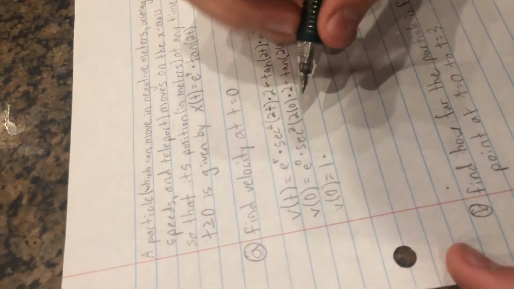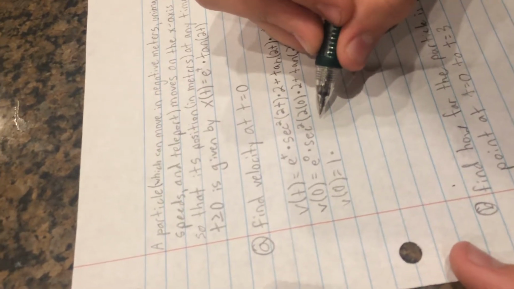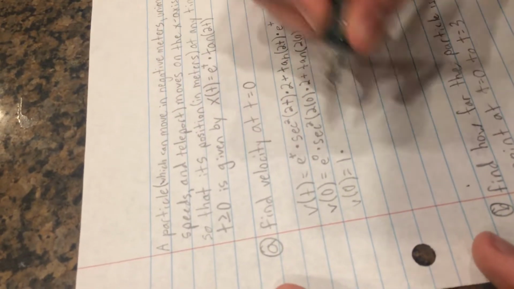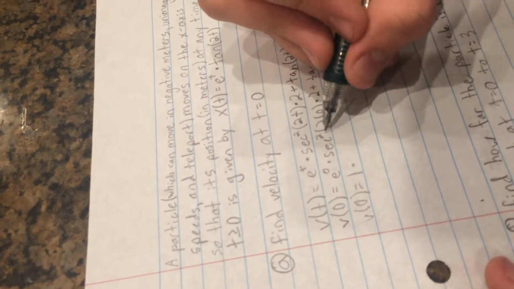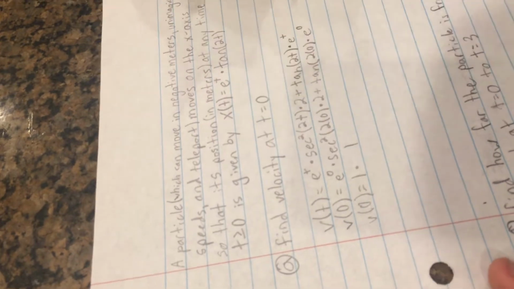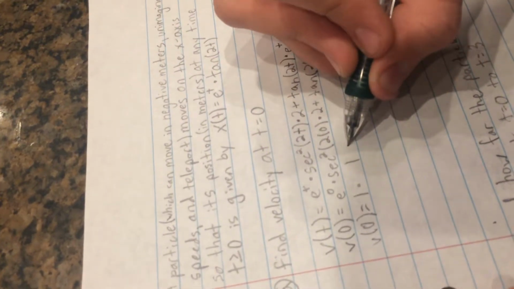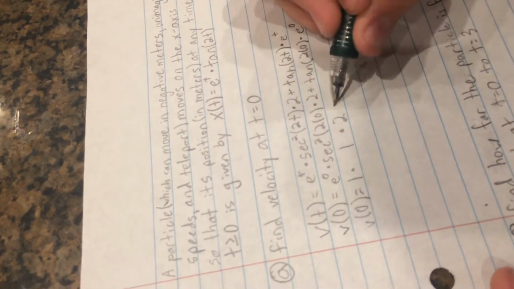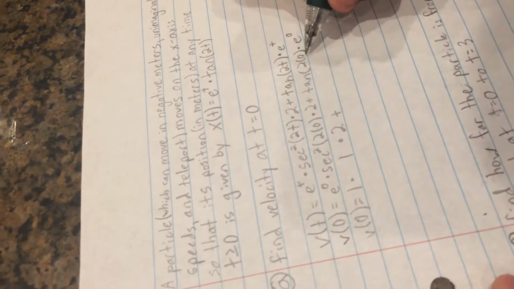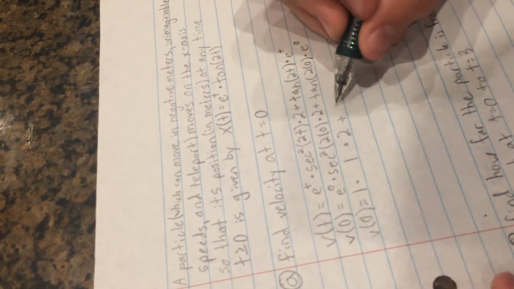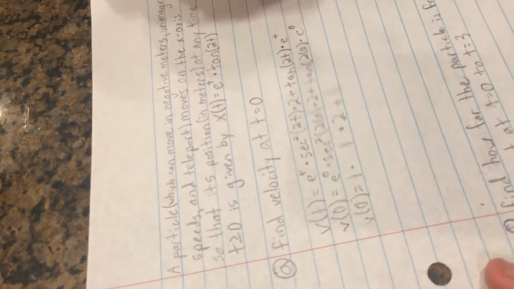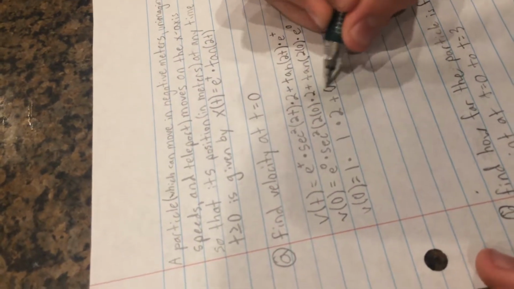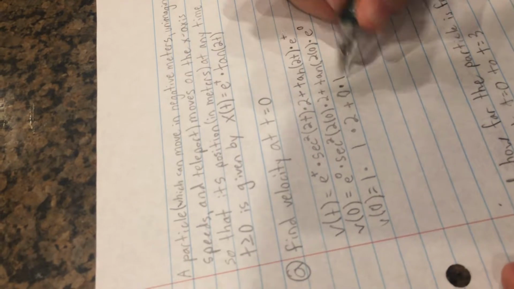Secant of 0 equals 1, and 1 squared is 1, so that's just 1 times 2 because of this right here, plus tangent of 0, because the 2 times 0 is 0. So tangent of 0 equals 0 times 1.